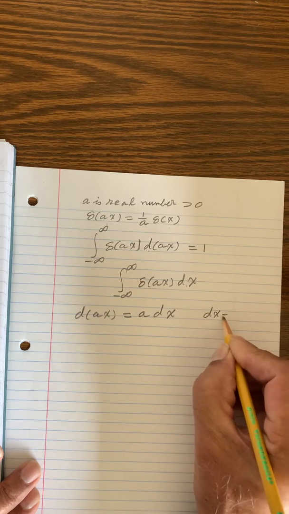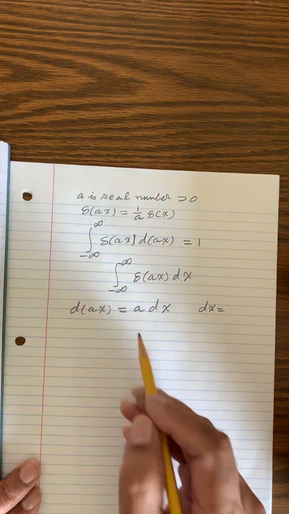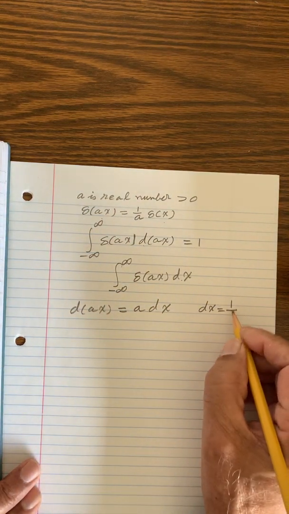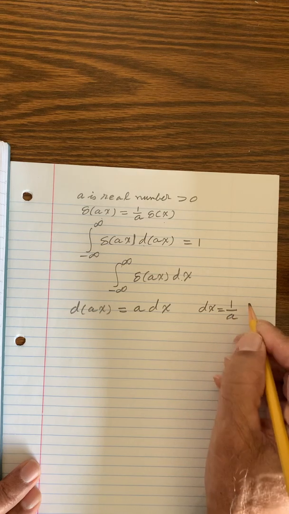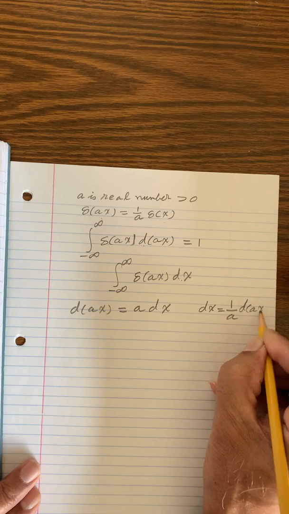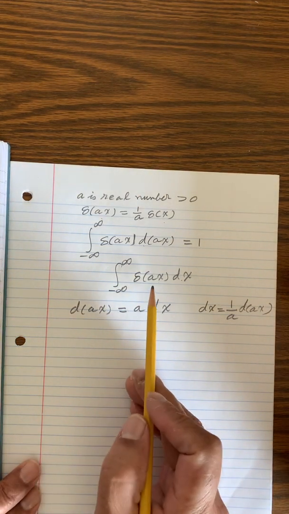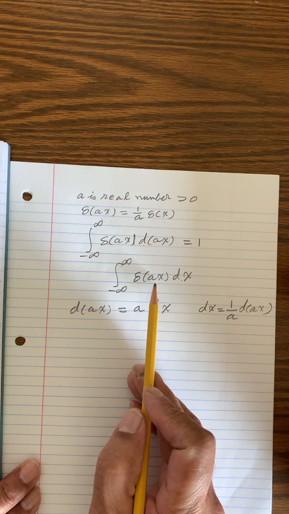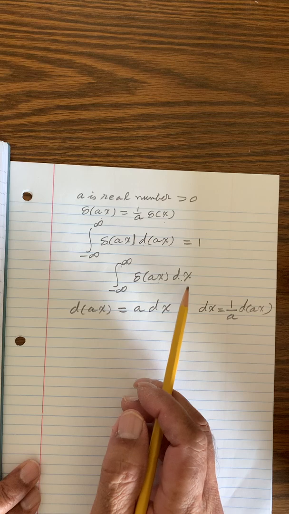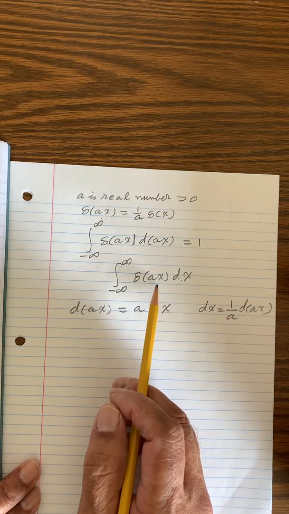Dx is equal to, this is just a manipulation of this, 1 over a d of a of x. So we plug this expression for dx into this integral.